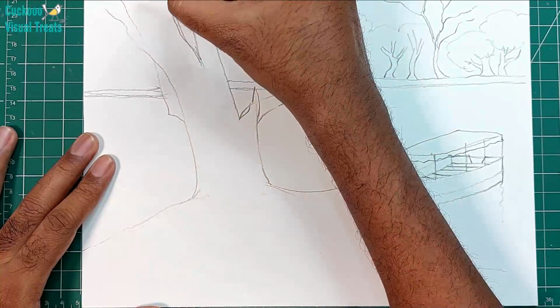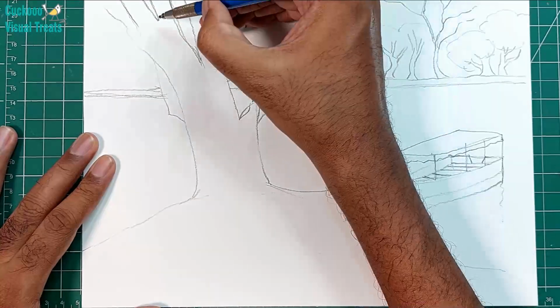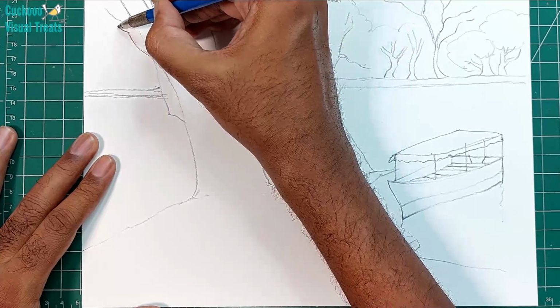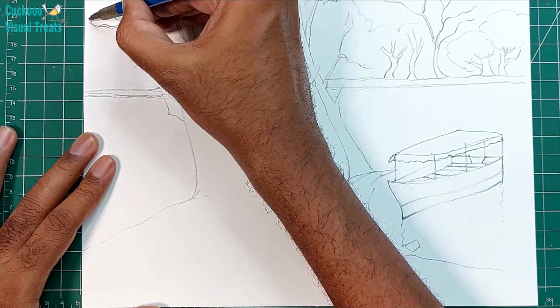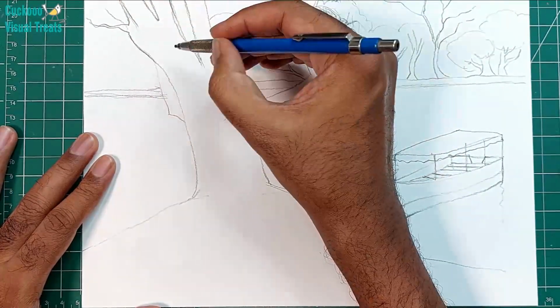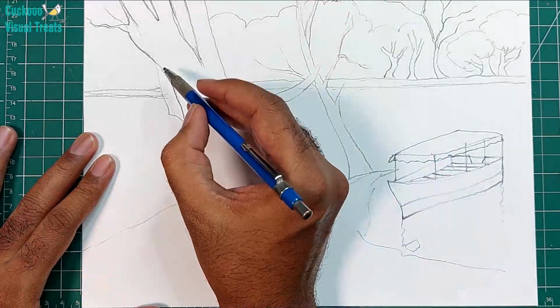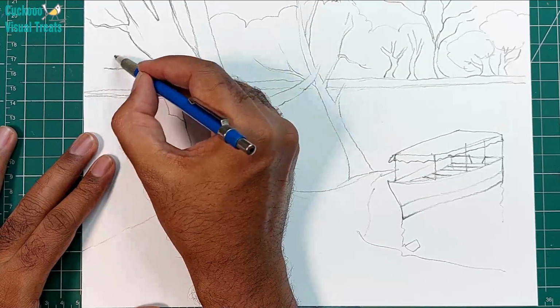For the trees in the background, we can give some medium shading. For the trees in the front, some medium shading and some dark shading also we can give, so that the tree will stand out in comparison with the background.